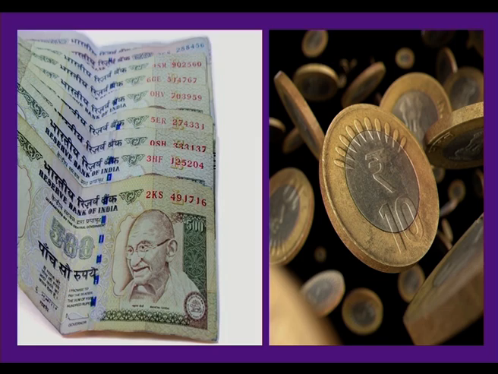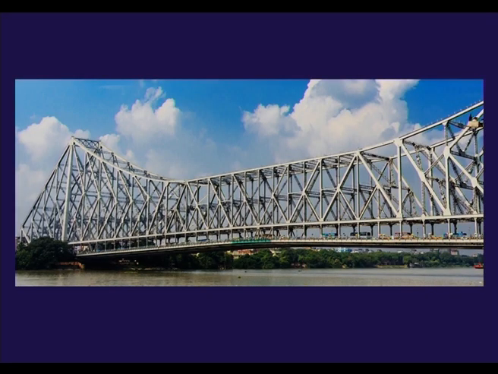And the currency notes children, you can see all the currency notes with same denomination are always congruent. You can observe the coins on the right side, they are all congruent, they are all same in shape and same in size. Now, observe this bridge children, it is a Howrah bridge.